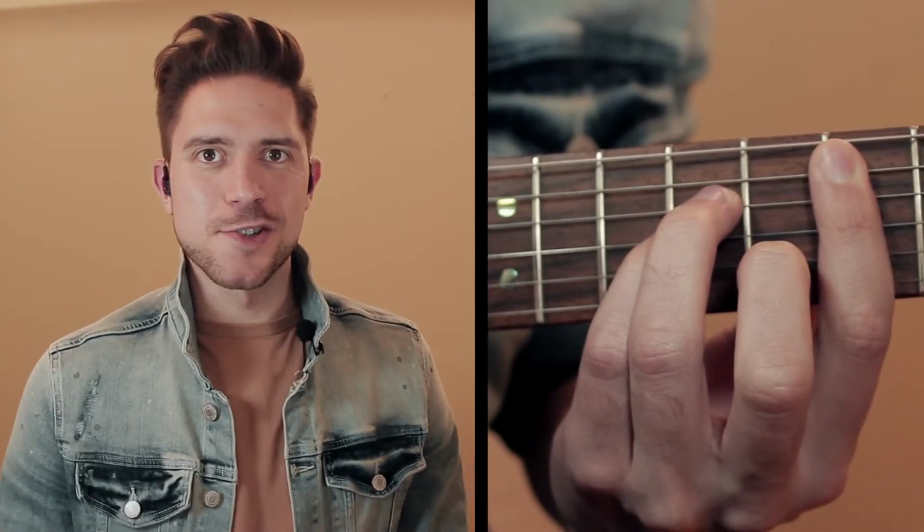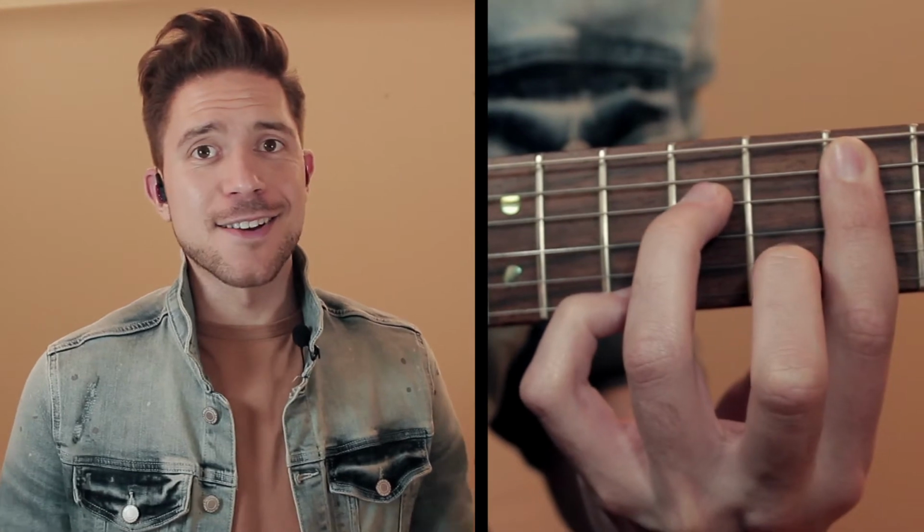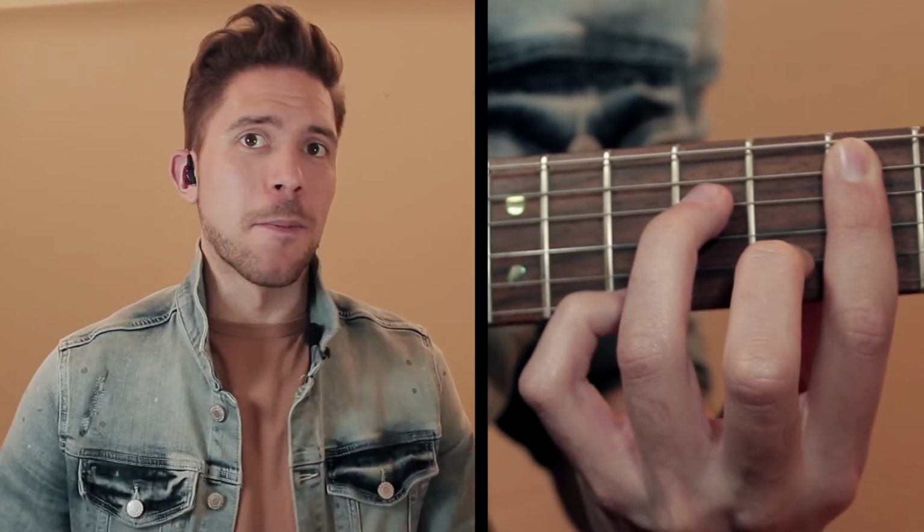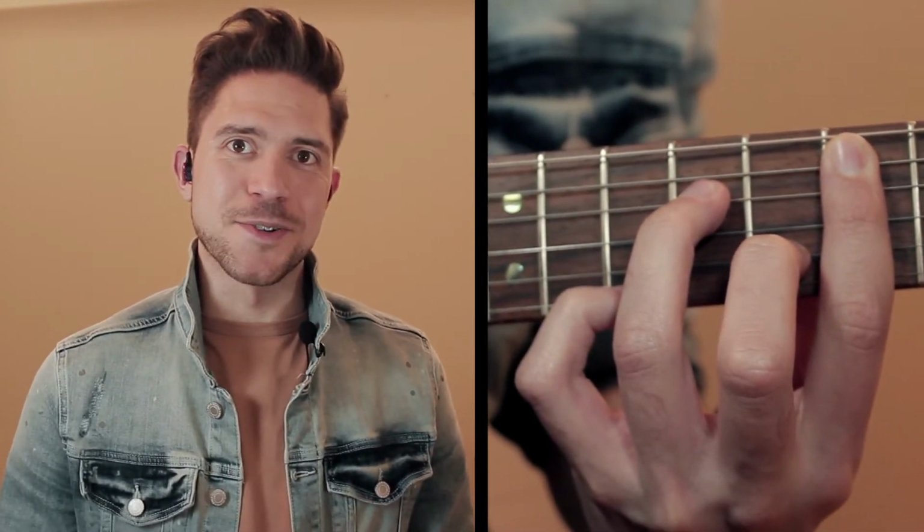On an ordinary minor bar chord, if we take our little finger and stretch it out like this, it allows us to play the minor 7th, an octave above, giving us a minor 7 chord.